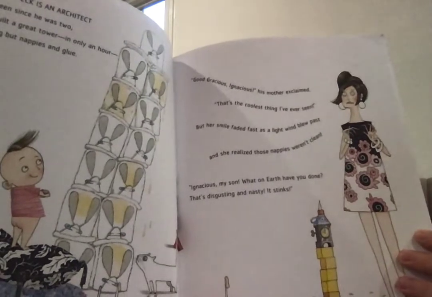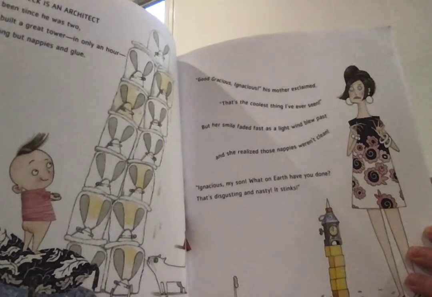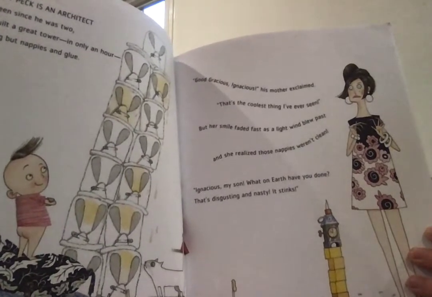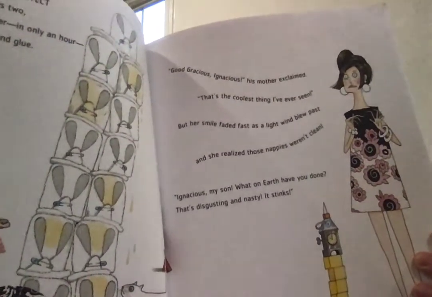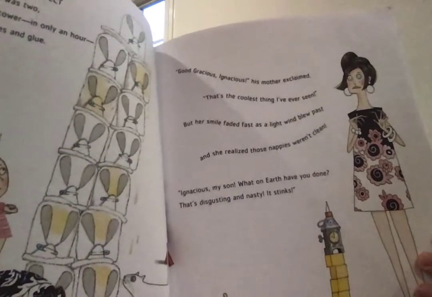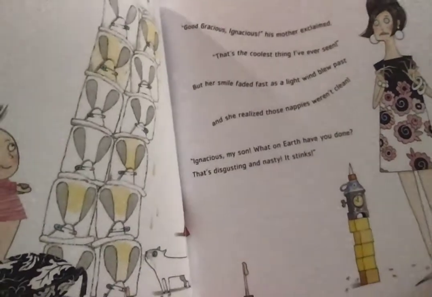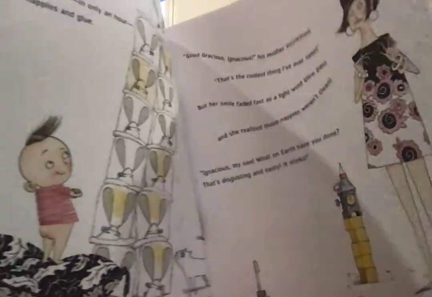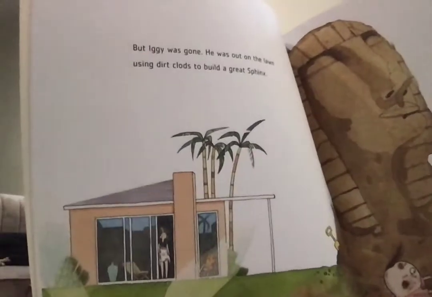Good gracious, Ignatius, his mother exclaimed. That's the coolest thing I've ever seen. But her smile faded fast as a light wind blew past, and she realized those nappies weren't clean. Yikes. Ignatius, my son, what on earth have you done? That's disgusting and nasty. It stinks. But Iggy was gone. He was out on the lawn using dirt clods to build a great sphinx.